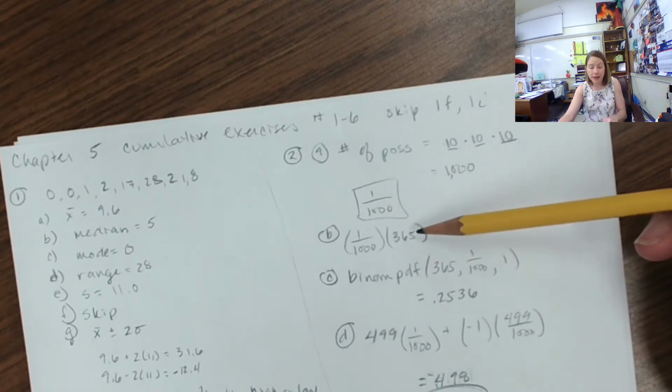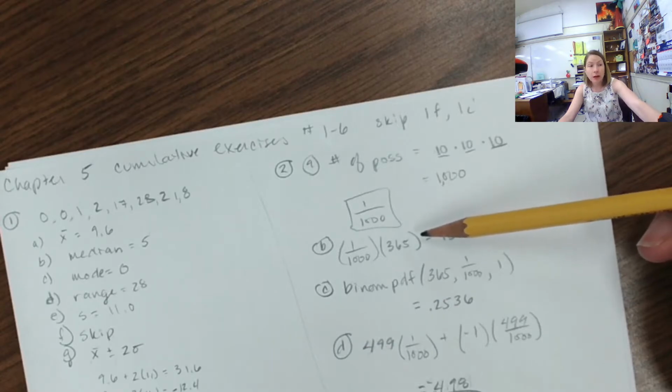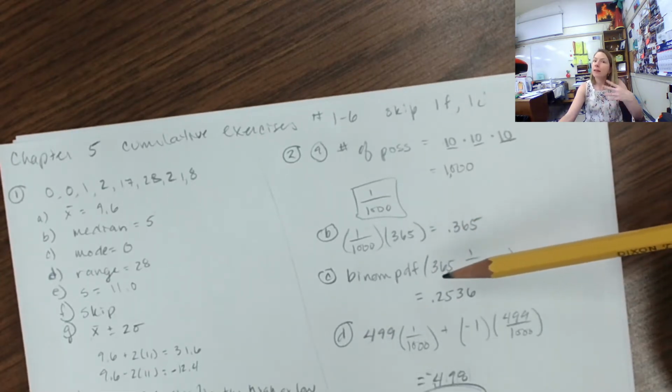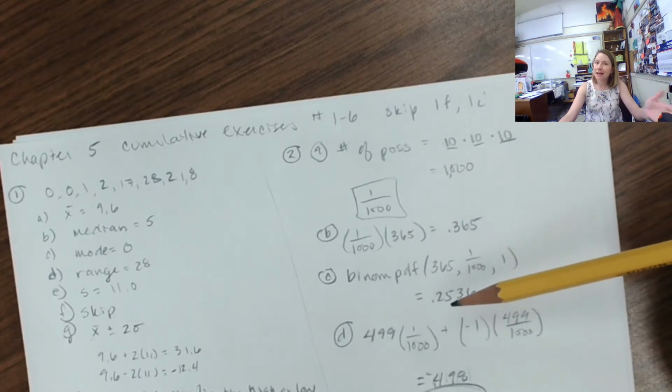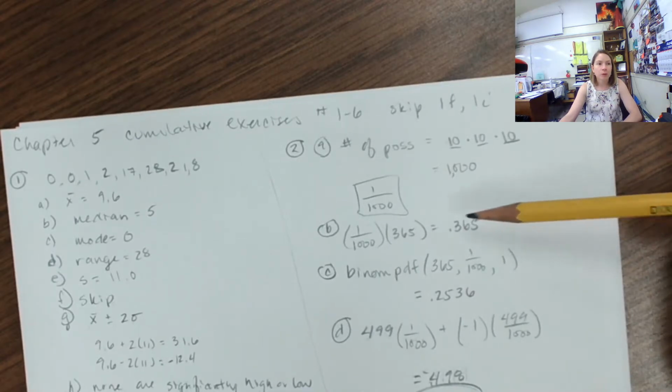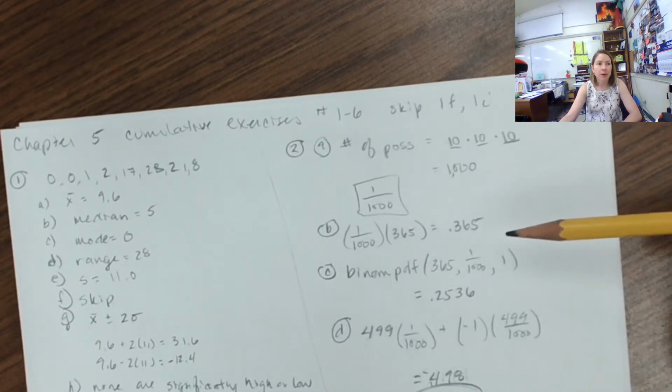And because they are independent events, right? Winning the lottery one day does not affect your ability to win it the next day. Likewise, losing it does not make it more likely for you to win it the next day. So you end up with 0.365. You just multiply it by the number of times that you're doing it.